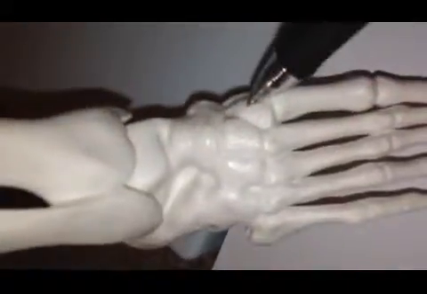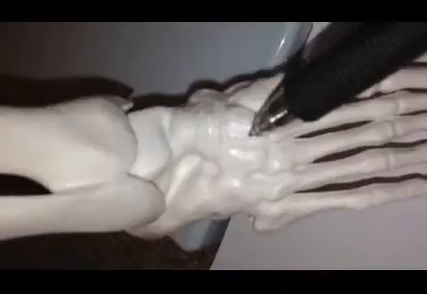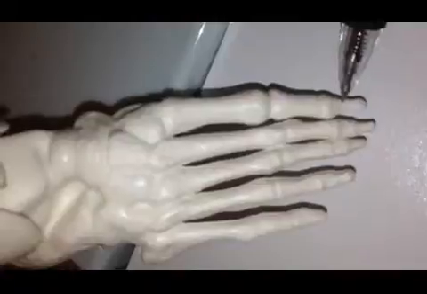We have the intermediate cuneiform, which is this bone here. We have the lateral cuneiform, which is this bone here. Then we have these bones here, which are the metatarsus. And then we have the phalanges here, which are the toes. The hallux is here.